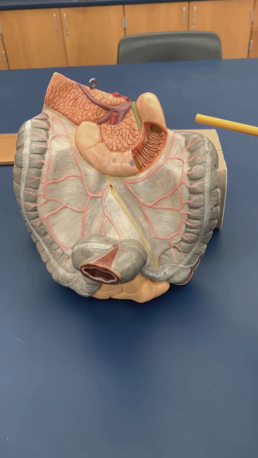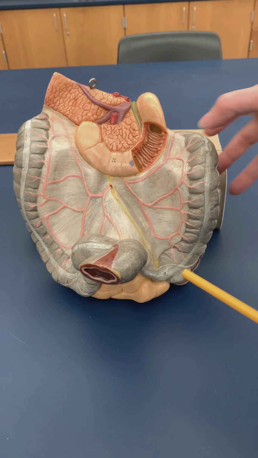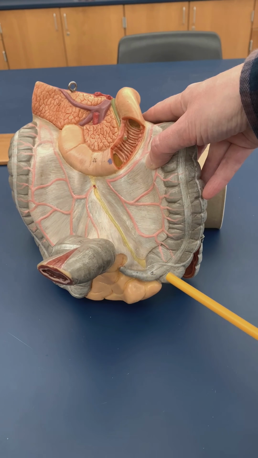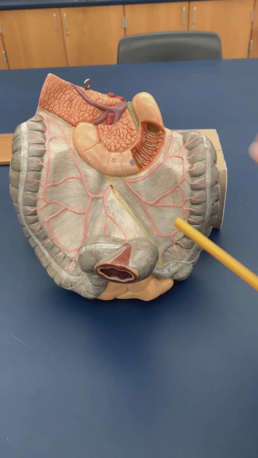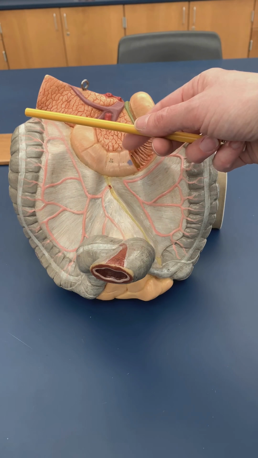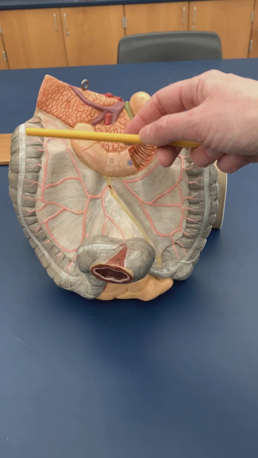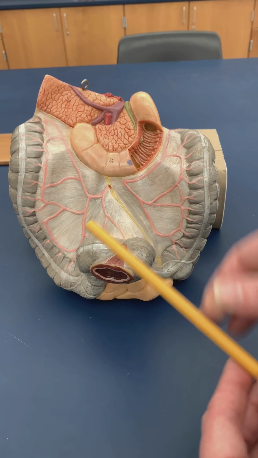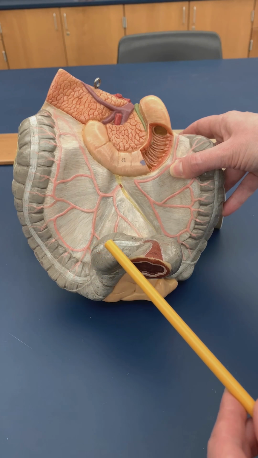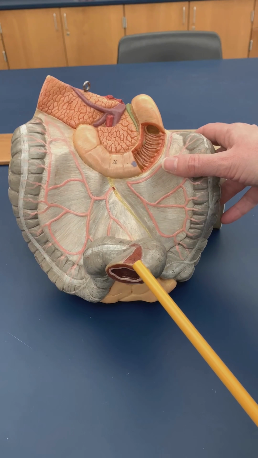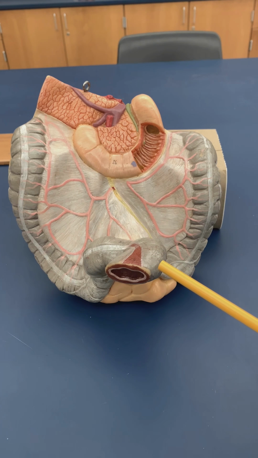Over on this side, we are going to have the ascending colon. And down at the very bottom, you have a pouch called the cecum. Coming off of the cecum, you can see the appendix, the vermiform appendix, or just appendix. Moving over to this side, on the left side, you can see the descending colon, and that moves into an S-shaped portion of the colon called the sigmoid colon, and then that ends in the fecal storage pouch called the rectum.